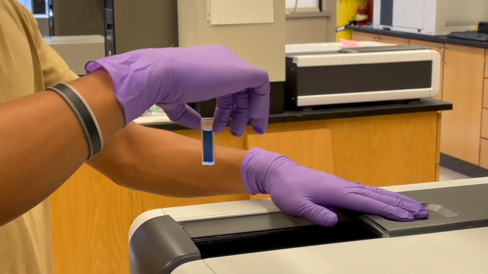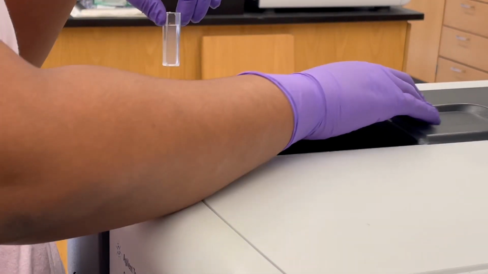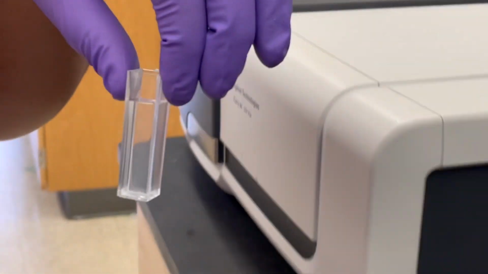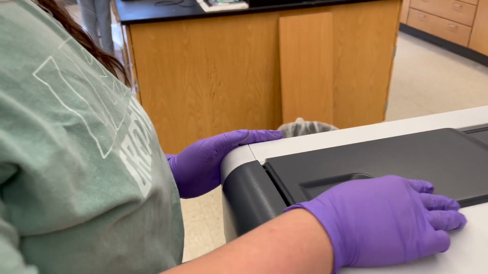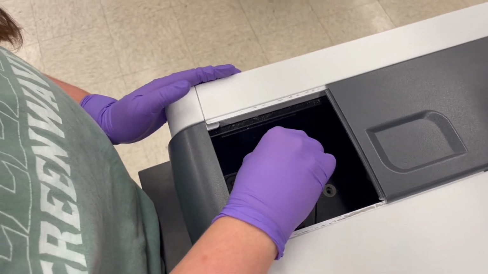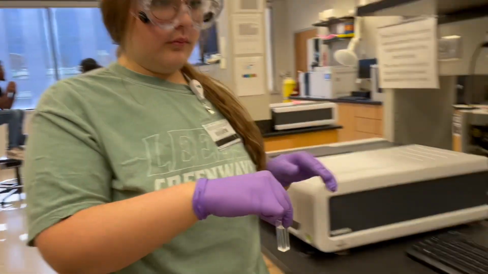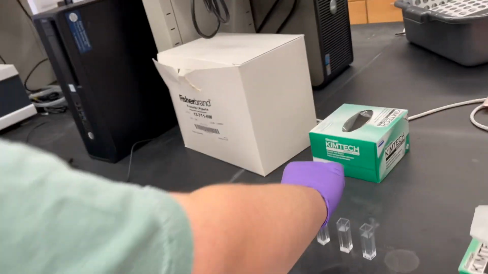Step 8. Clean the area in the spec lab, making sure that the door is shut, nothing is left behind, and all the cuvette cleaning wipes are disposed of. Cleaning also takes place back in our traditional lab setting, making sure that all the equipment is placed back in its home and other items used in the lab are disposed of properly.